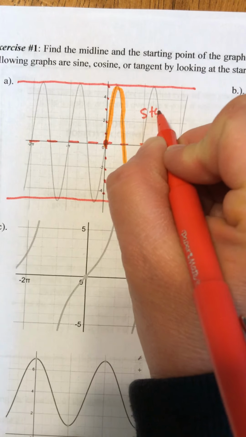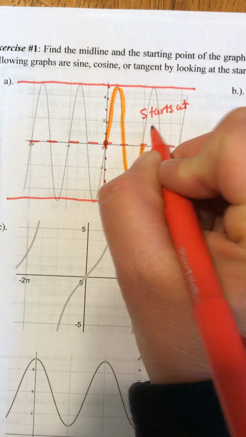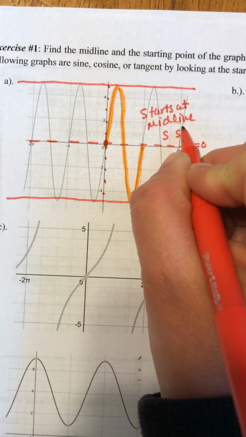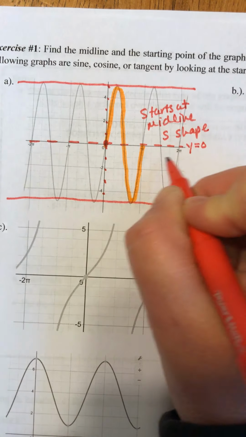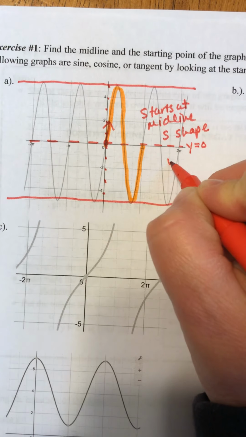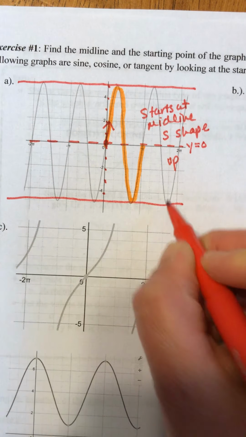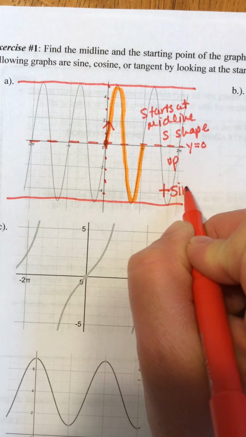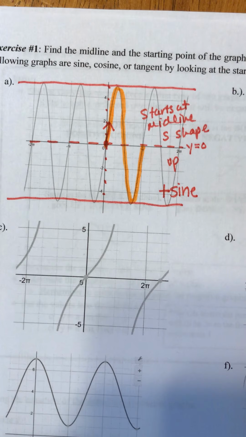So, it starts at midline, and it has an S shape. And from its starting point, it goes up. So it goes up. So that means we have the graph of a positive sine. And that's how we identify the trig function of the graph.